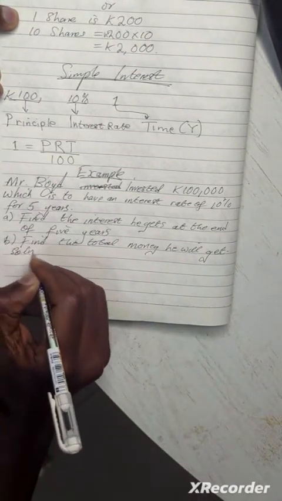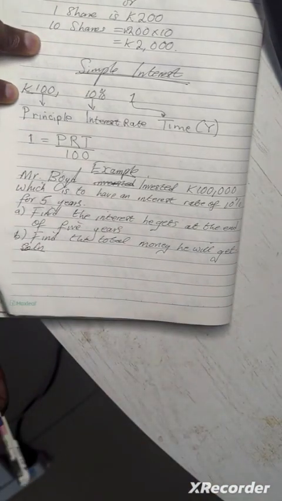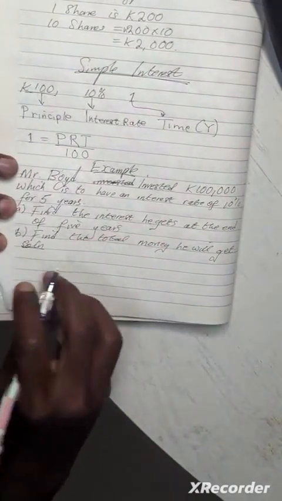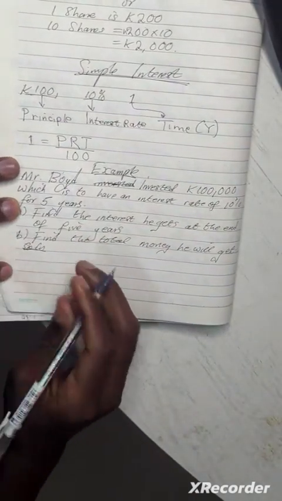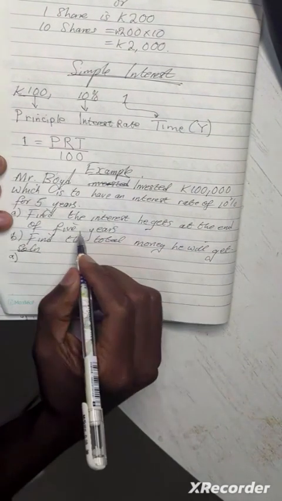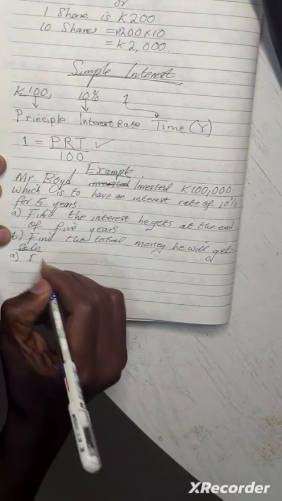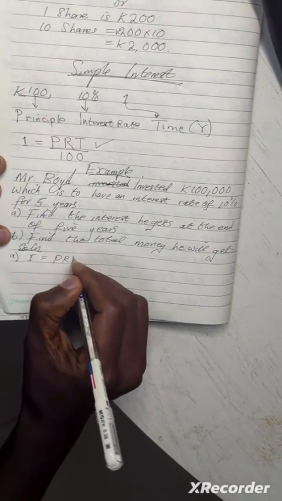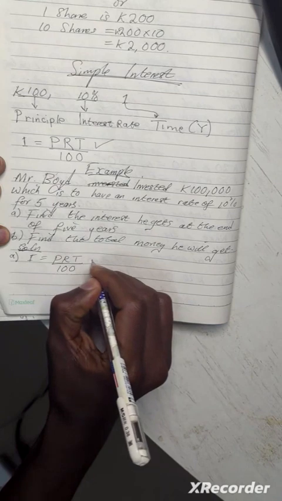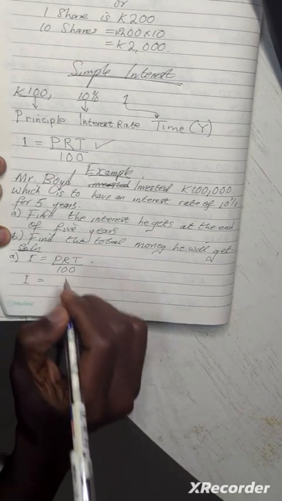Solution. So A, find the interest he gets at the end of 5 years. So you just have to use this formula. So you just say interest is equal to principal rate time over 100. Okay, so you're going to say interest is equal to, what's the principal?